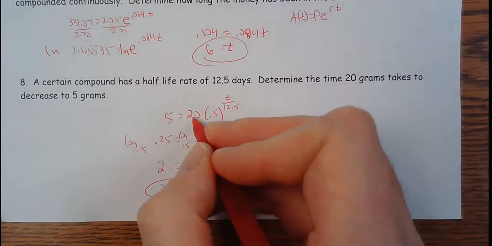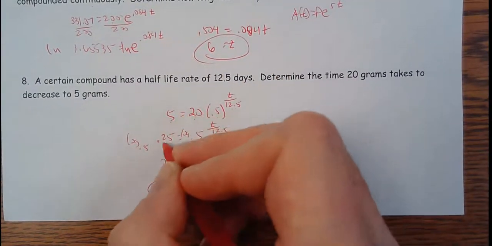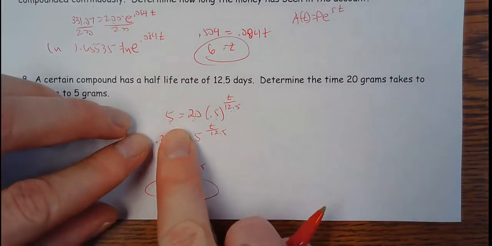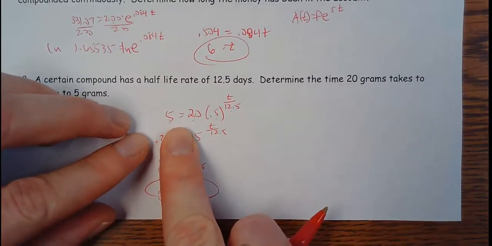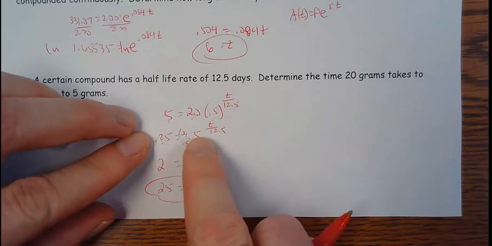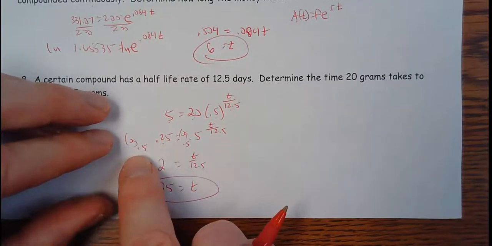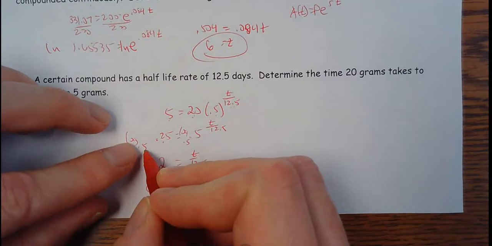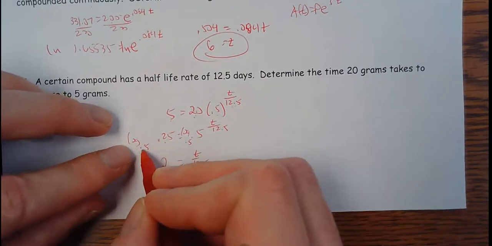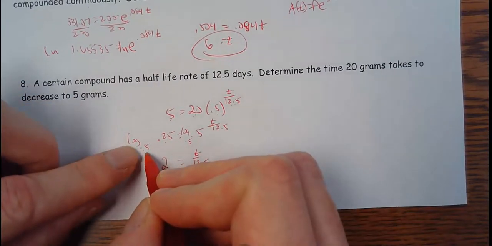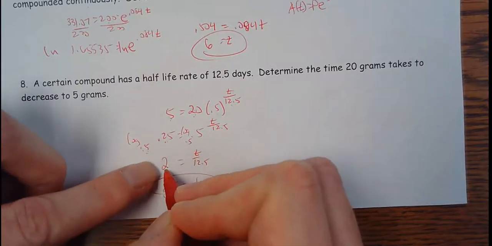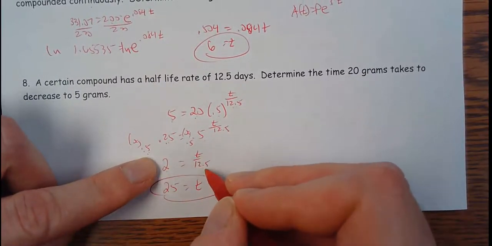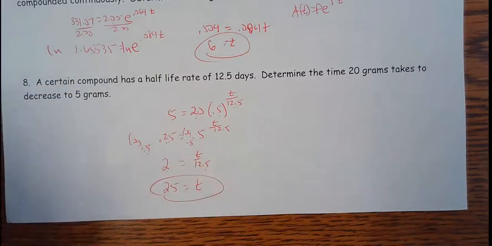Okay, so again, the first step, always divide this over. 5 divided by 20 is 0.25. So I got 0.25 equals 0.5 to the t over 12.5. Get rid of that 0.5 with a log base 0.5. And this here, so half to what power equals a fourth? I did this one in my head. Half to what power equals a fourth? That's squared. So it'd be a 2. So this whole side is a 2. This side is t over 12.5. Multiply that over, it's 25 days.